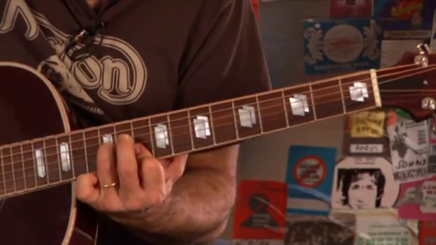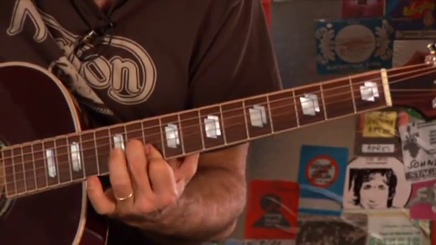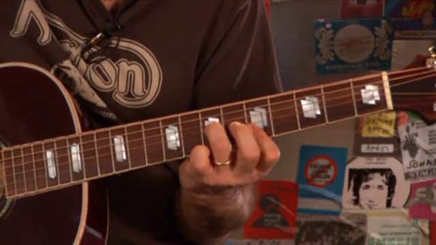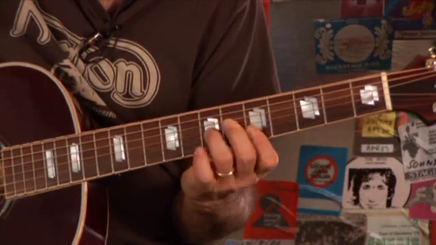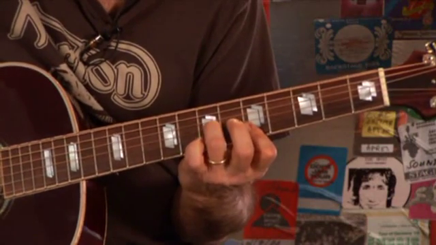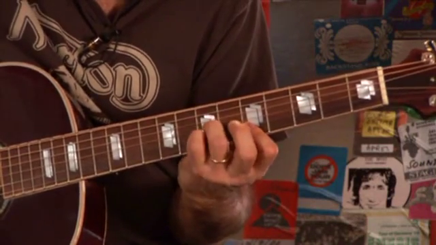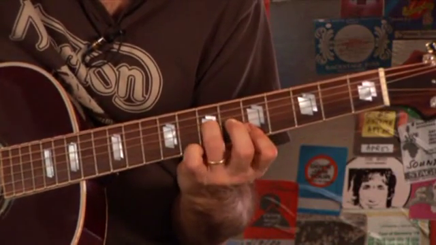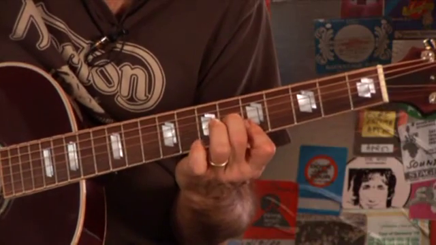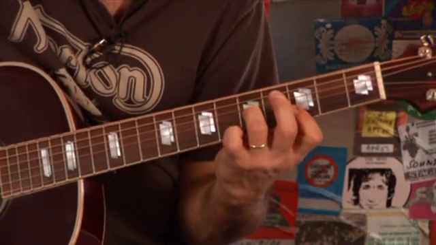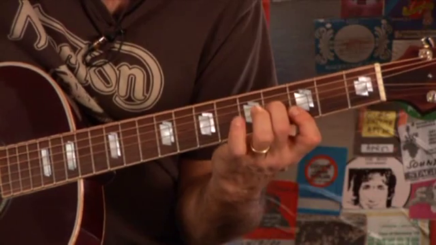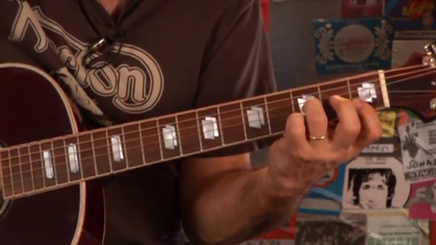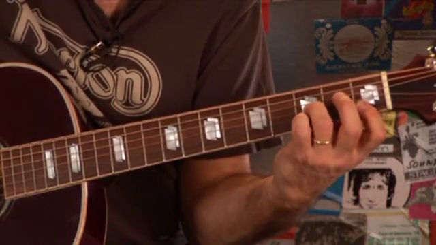So I started with D sus to D, and then C sus to C, A sus to A, and this also actually sounds like D sus2, but it also functions as A sus4 to A over D bass, G sus4 to G over D, F sus4 over D, which also sounds like B flat sus2.